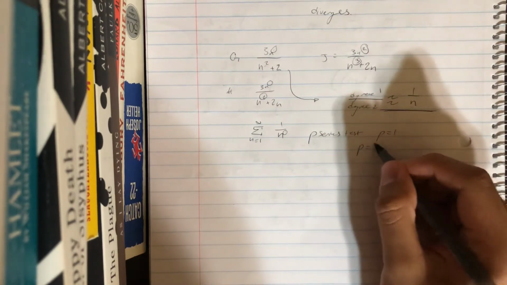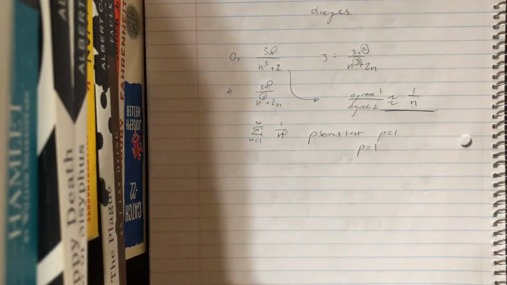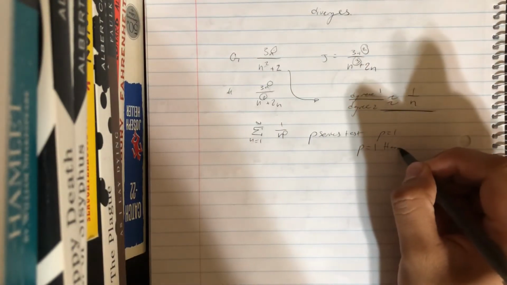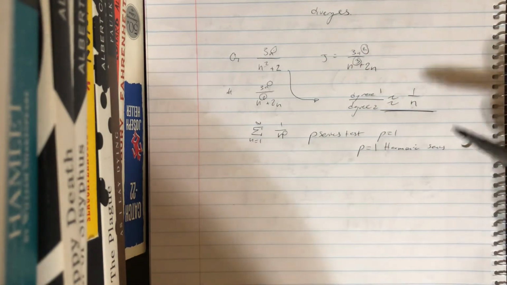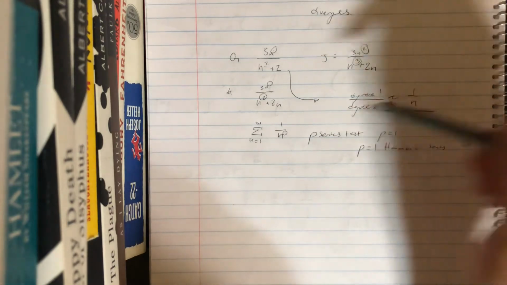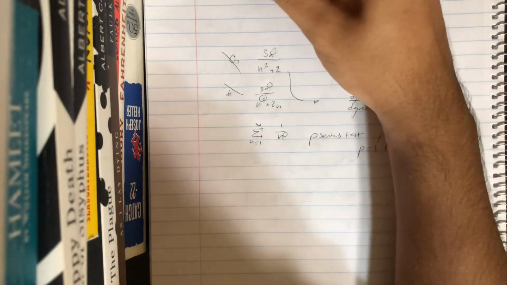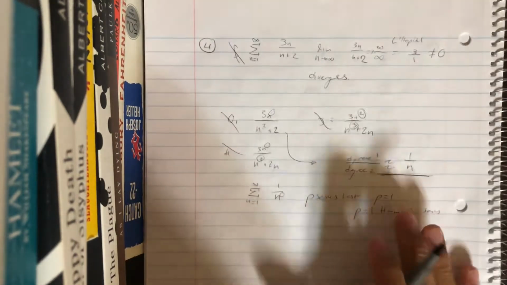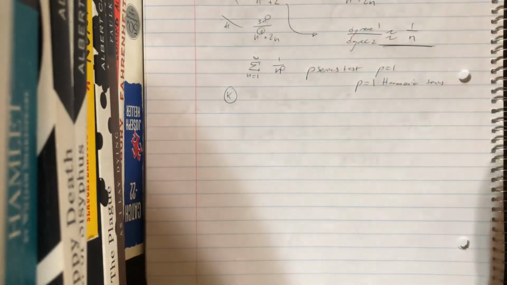And if p equals 1, it's a harmonic series. It's a harmonic series. And that means it diverges, right? So just from noticing stuff like this, you can cross off G, H, and J. And because we already crossed off F up here, without even having to do the extra work, we know that K is our answer.